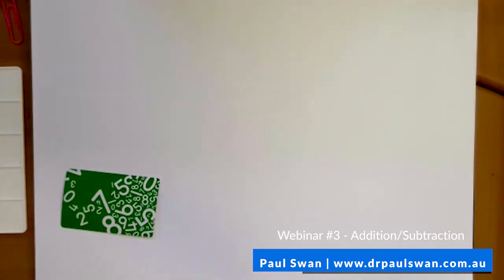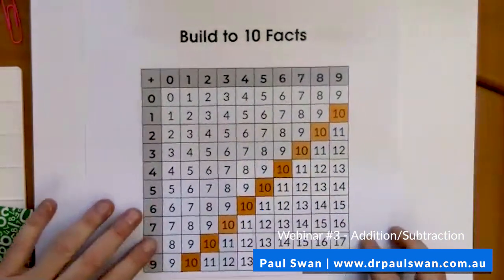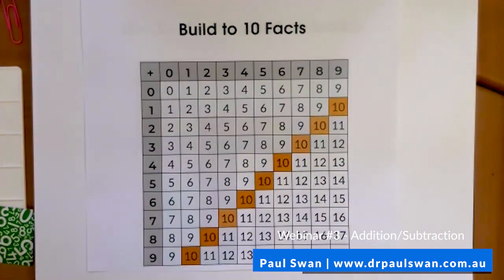But let's look at another strategy. In fact, we've looked at it before, but I just want to focus on another one. Here's all the facts that add to 10. So once we've learned the count on 1, 2, or 3 facts, the next set of facts that we would talk about is those that add to 10.